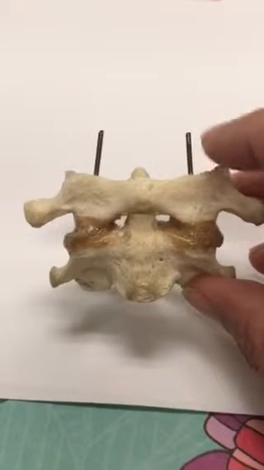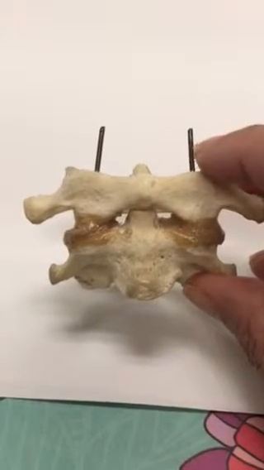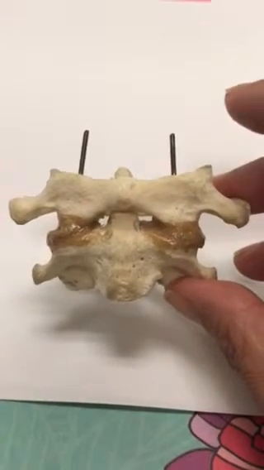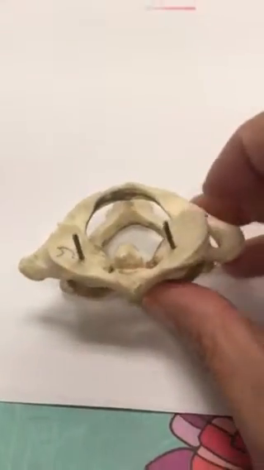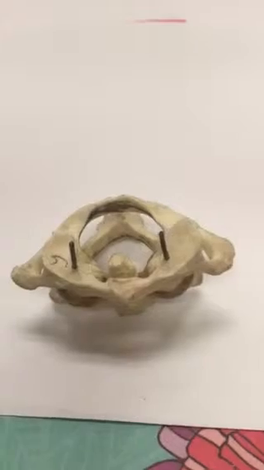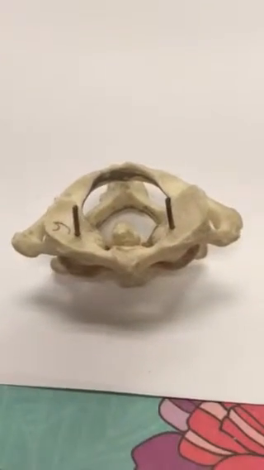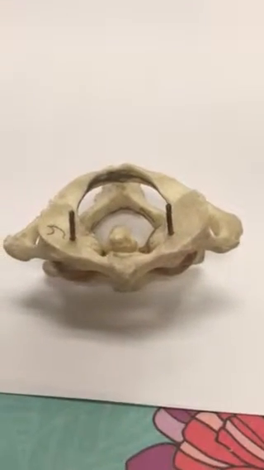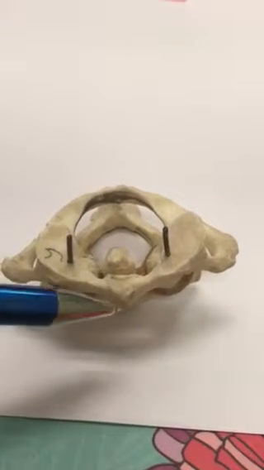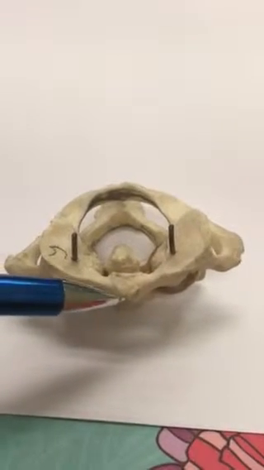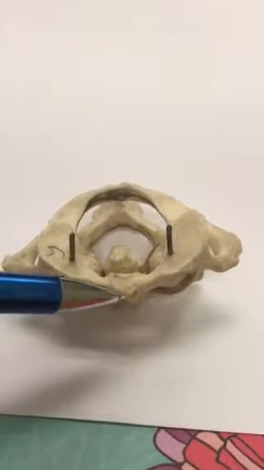So the top part here is the C1, which is also known as the atlas. As I bring this down here, you will note that the atlas has the anterior arch and the posterior arch. The anterior arch is going to be right here. And then the very prominent portion of the anterior arch is the anterior tubercle.